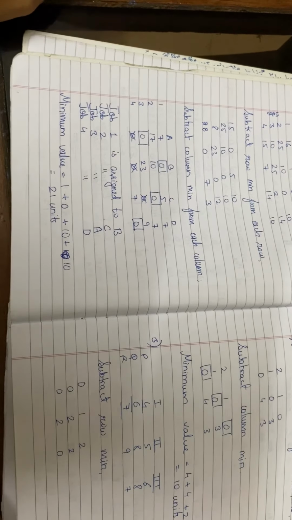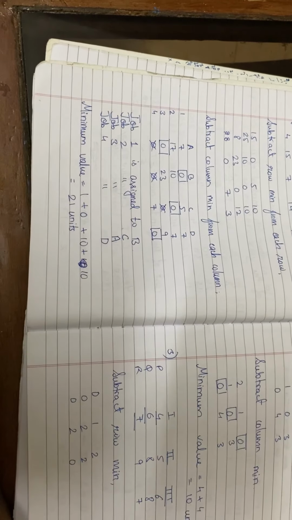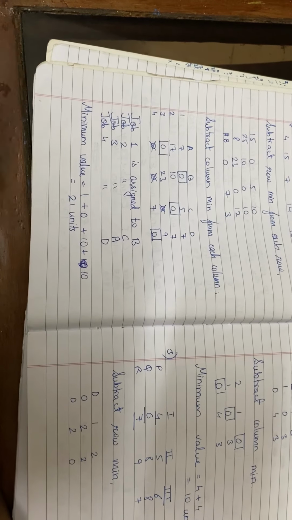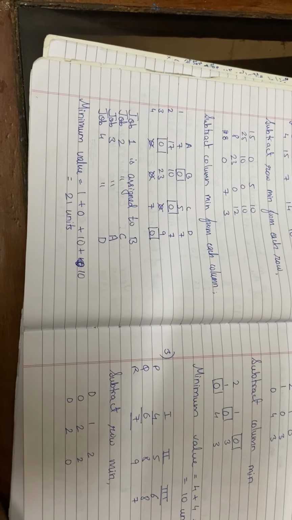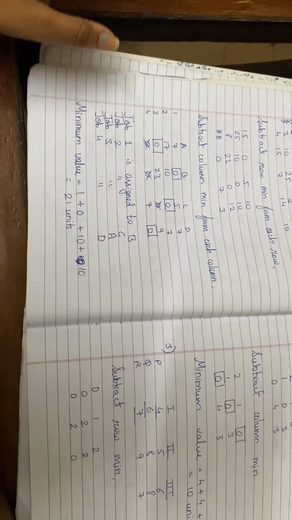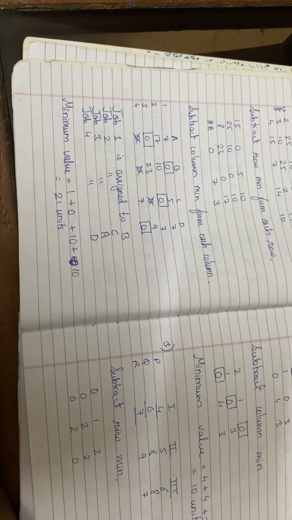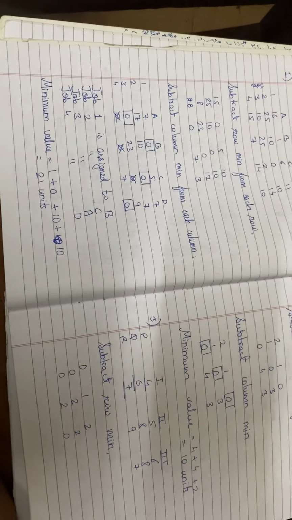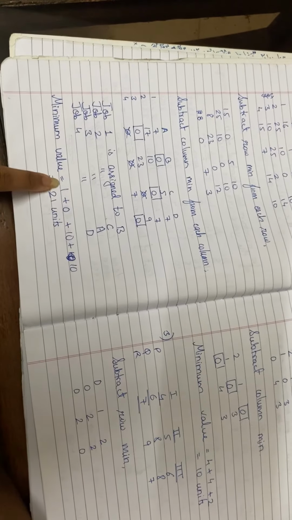Step 1 is to do row reduction. Step 2 is to find the column minimum. Then step 3 is to get the zeros, box them row and column wise, and cancel the extras. That is step 3. And step 4 is this minimum value we need to find.